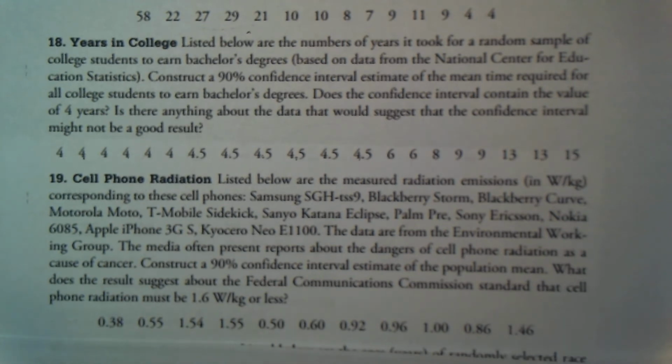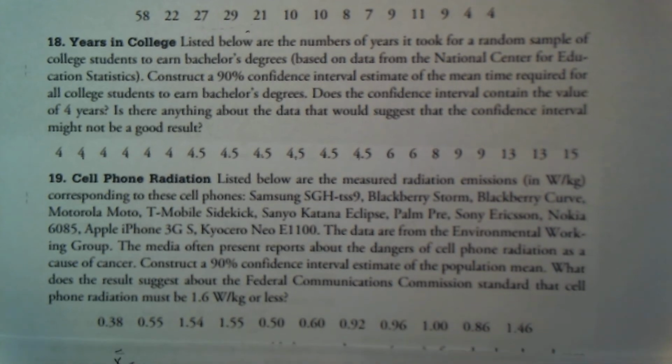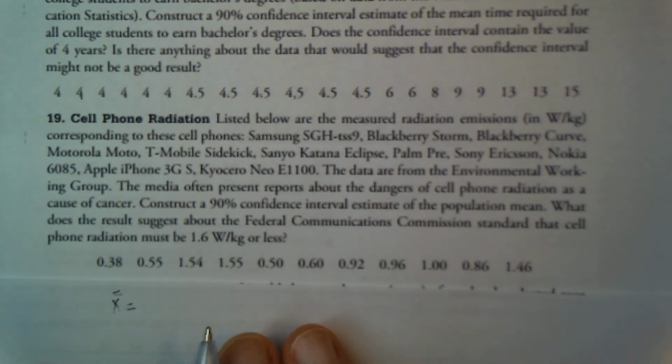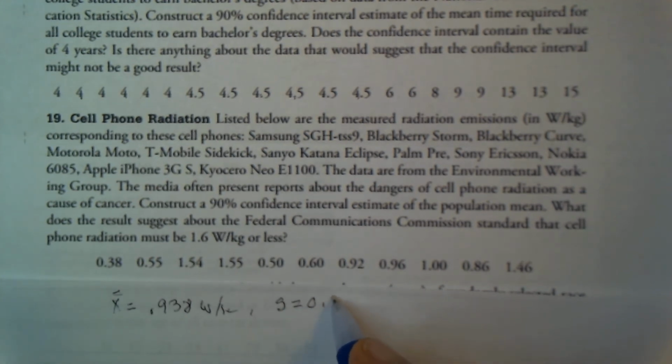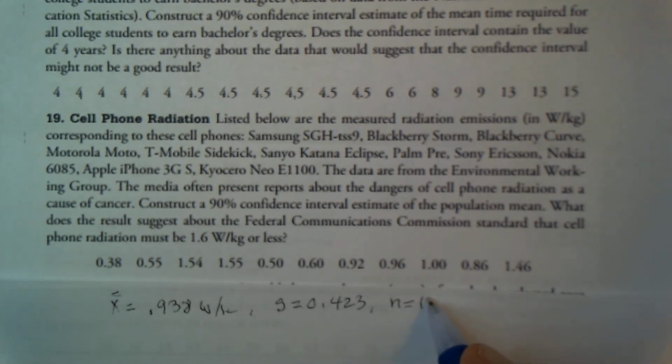Okay, so from the data that we have here, when we compute the mean, the mean is equal to 0.938 watts per kilogram, and our standard deviation is equal to 0.423, and n is equal to 11, so our degrees of freedom is 10.